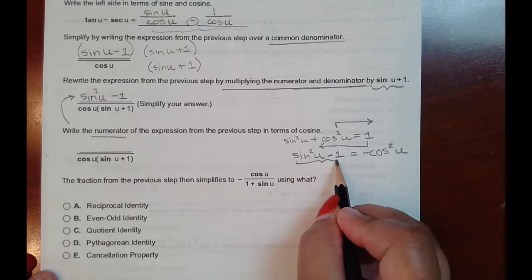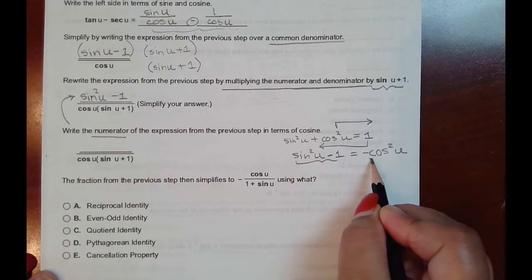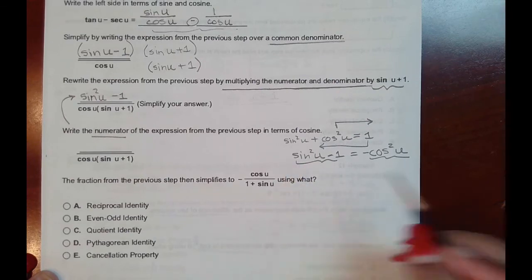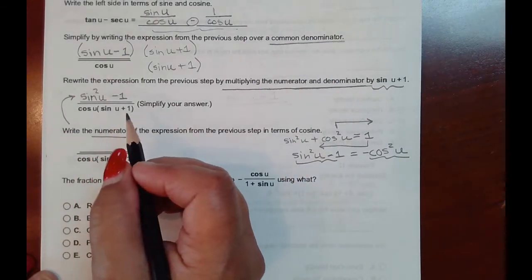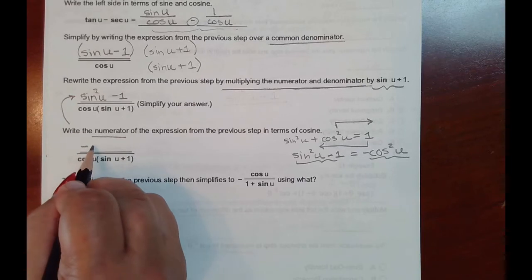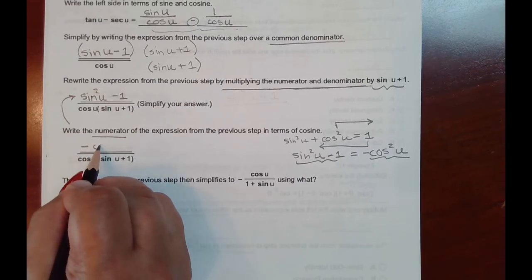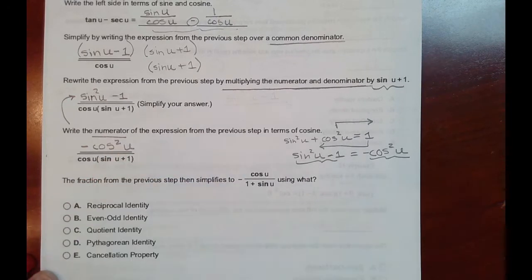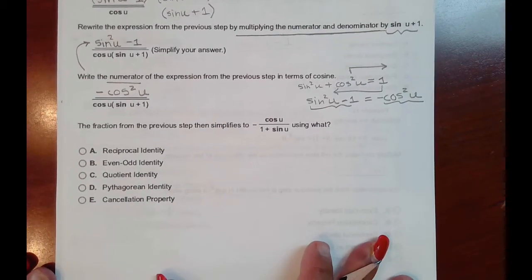So this negative cosine squared u can be substituted for this because they're equal, they're equivalent. So I'm going to come in here now and write negative cosine squared u over cosine of u times sine of u plus 1. Okay, this is the order they want us to do things in.